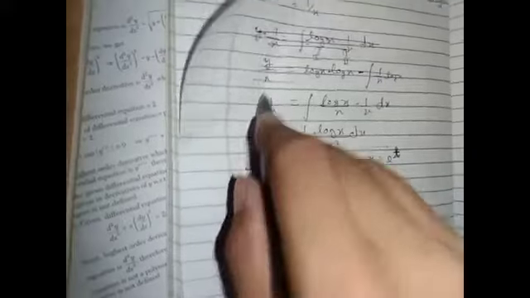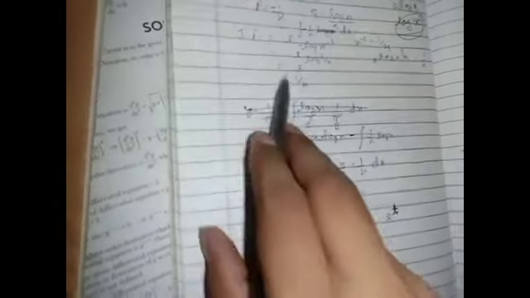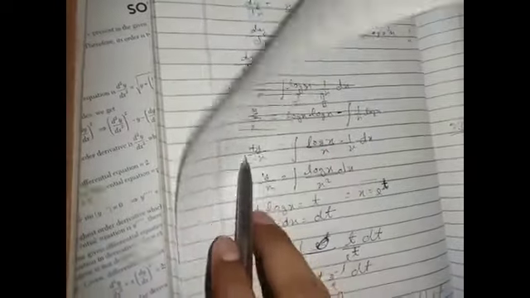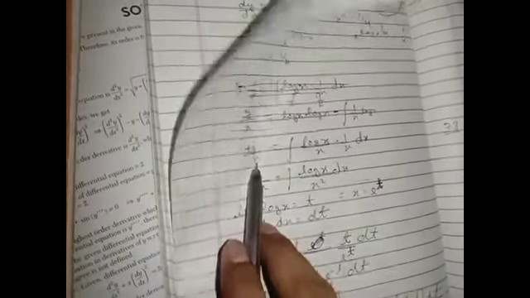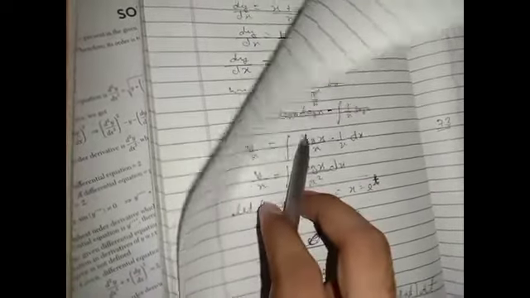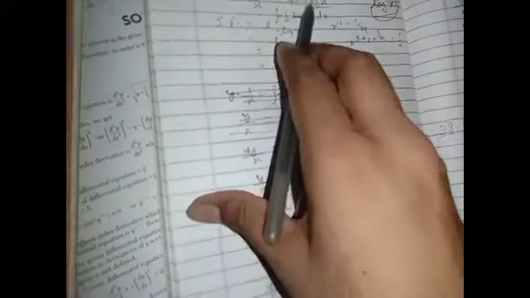Then by the same formula we will solve: y into the integrating factor. The integrating factor is 1 upon x, so y into 1 upon x is y upon x, equal to the integration of Q, which is log x upon x, into the integrating factor 1 upon x, dx. So we will solve this, and finally we will get the answer.